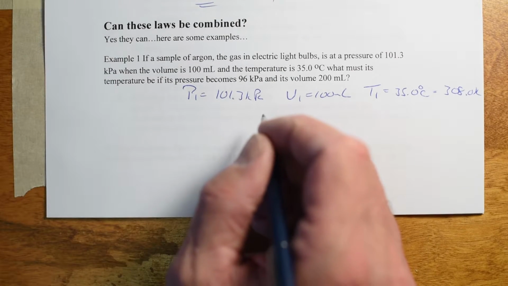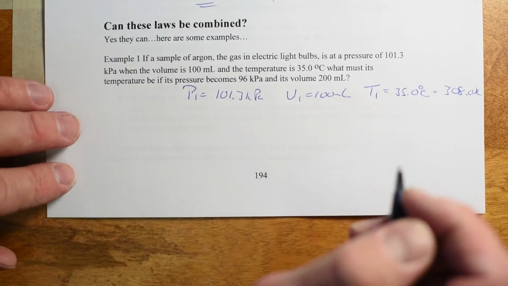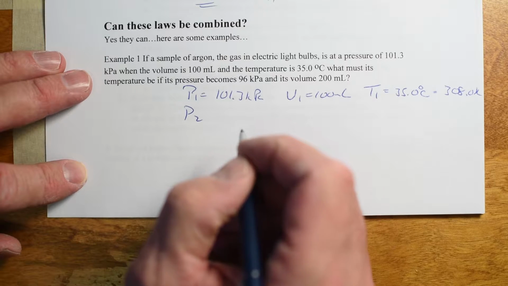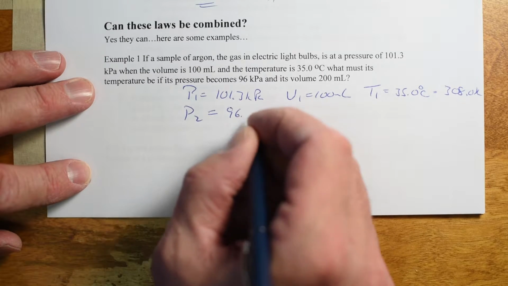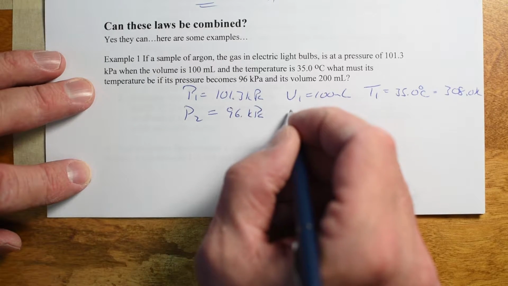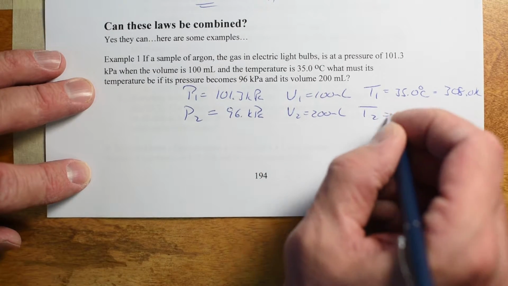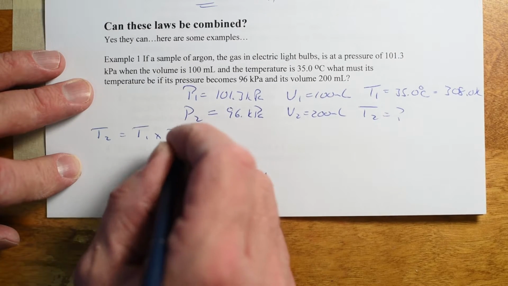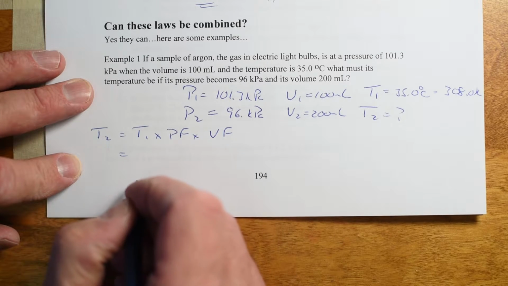All right, and if we go to P2, what must its temperature be if the pressure becomes, okay, so P2 we know, 96 kilopascals, it's only 2 sig figs. V2 is 200 mils, and T2 we don't know. So T2 would equal T1 times a pressure factor and times a volume factor. So same thing. Nothing different from what we've been doing in the past.